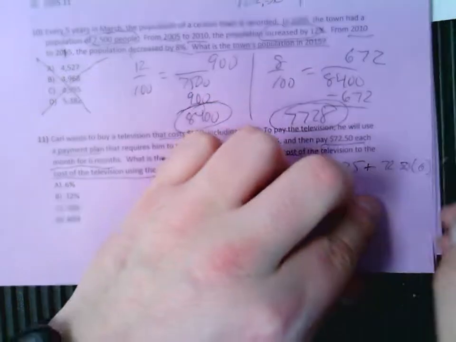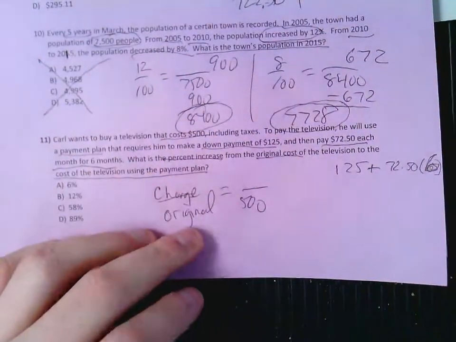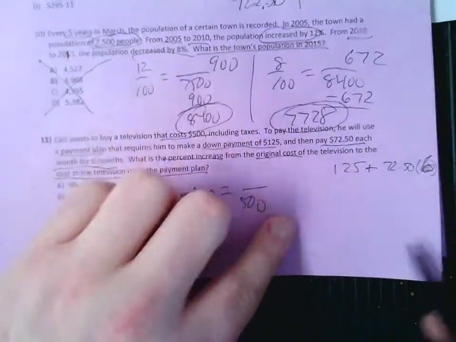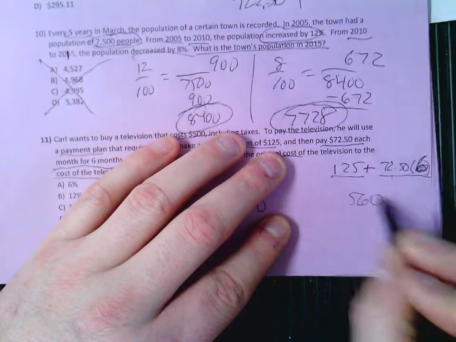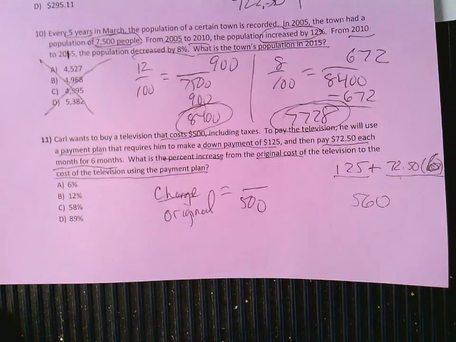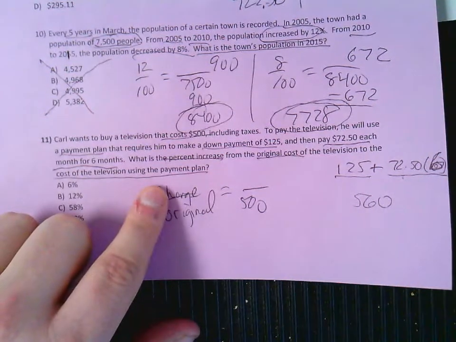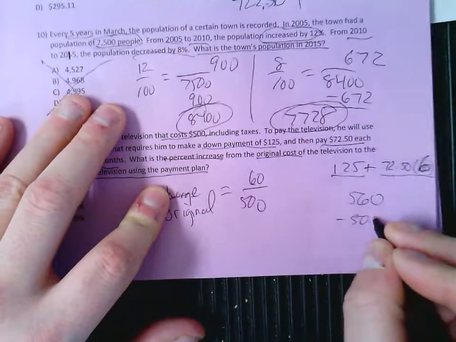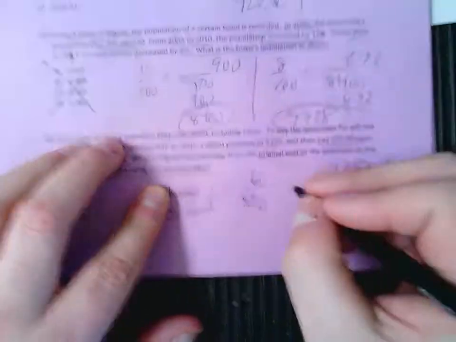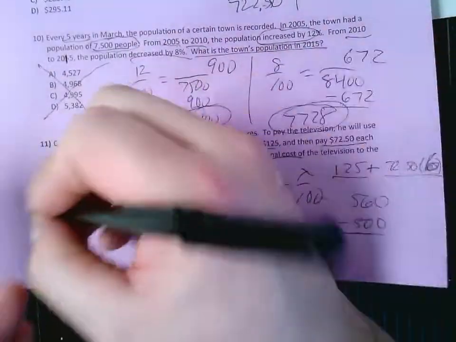And the reason this is a 6 is because this is 6 payments of $72.50. So we're going to multiply these together and add this. This comes out to be $560. So that's the new price using the payment plan. So the change is 60, the difference, because remember, we've got to subtract them to get the change. X over 100. And if I remember correctly, this comes out to be 12.